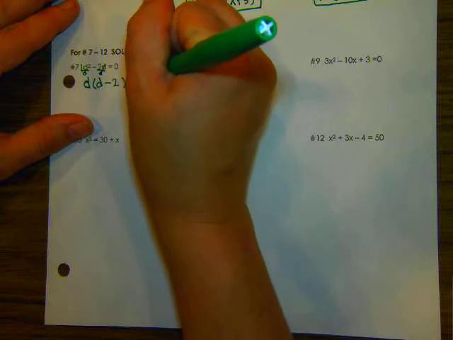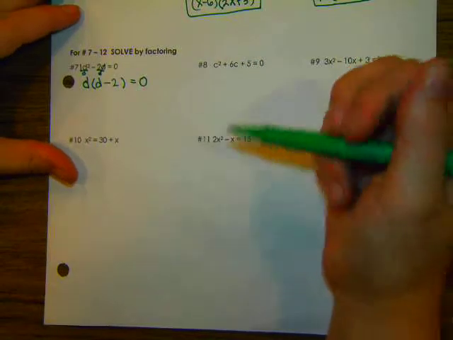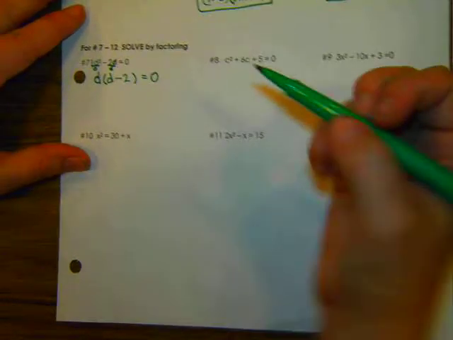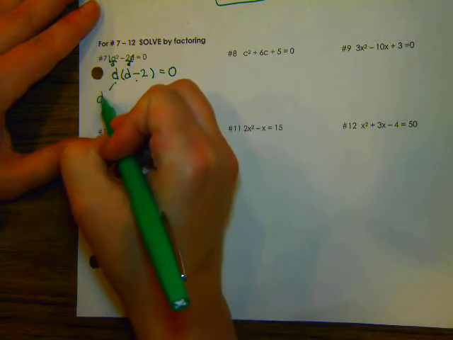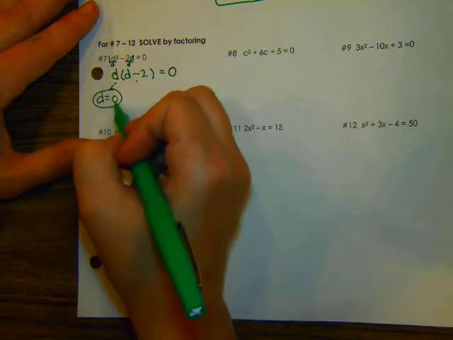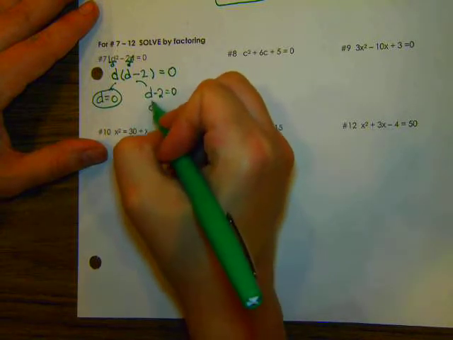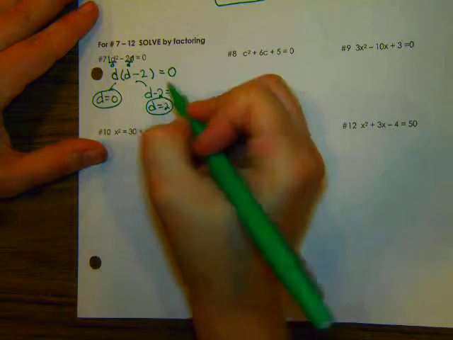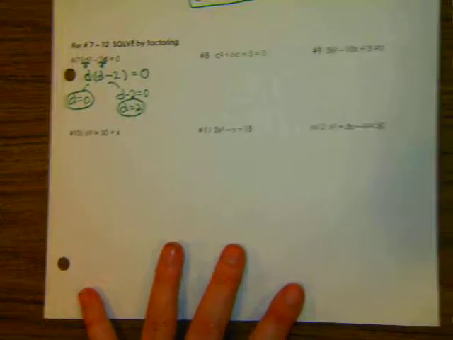And now that we're solving, don't forget your equals 0. Here, everyone always gets confused because you don't know what to set equal to 0. Well, the rule is you always set what your factors are equal to 0. And you have 2 factors here. We have D, so D equals 0. Well, that's one of our answers already. You don't have to solve anything. D is going to be 0. And then the other one, D minus 2 equals 0. So D equals 2. So there are your 2 x-intercepts, also known as solutions, roots, zeros.